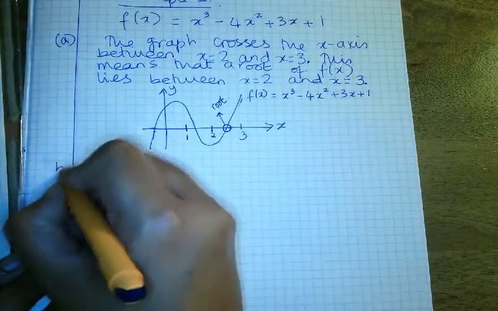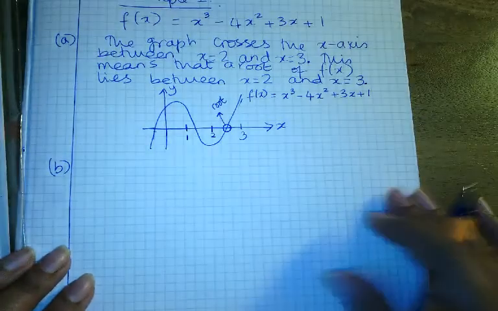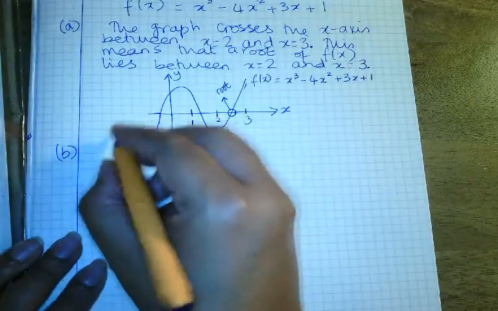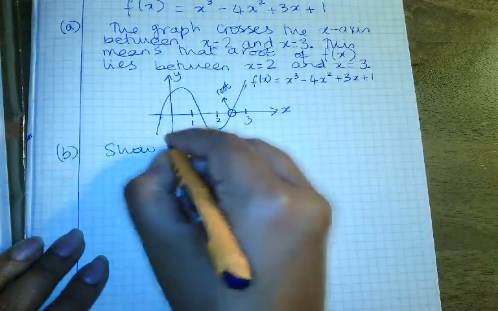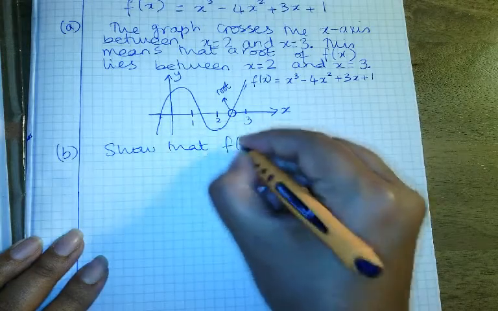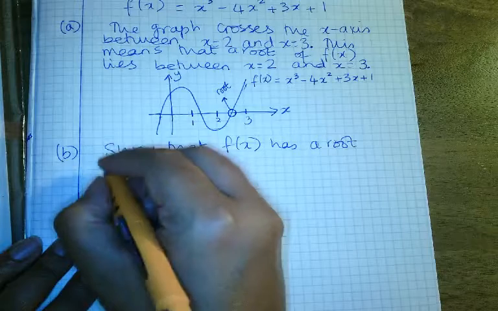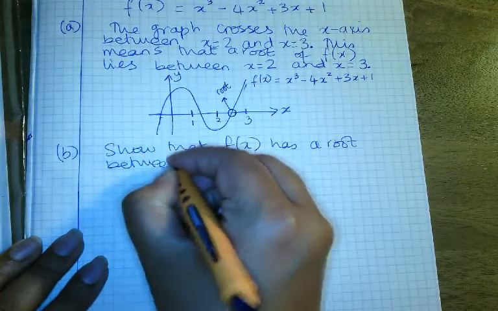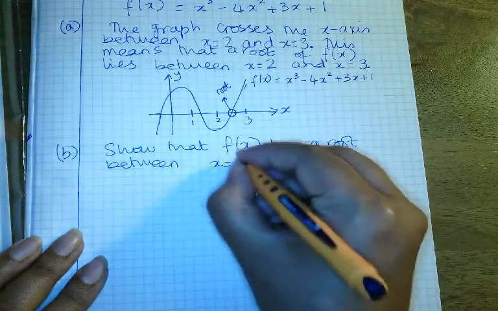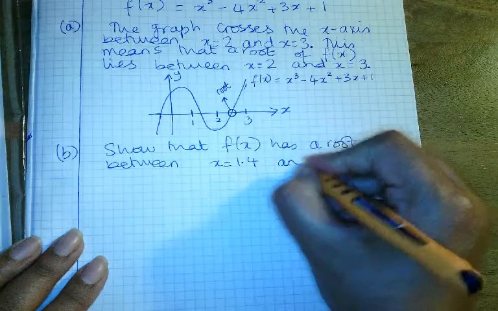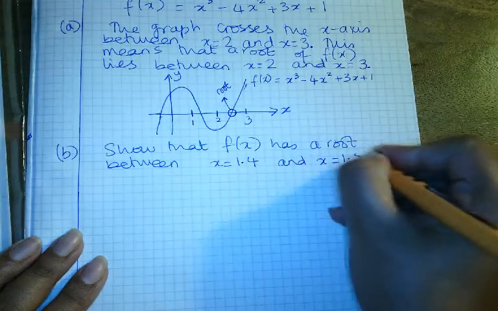Part B says, show that f of x has a root between x is equal to 1.4 and x is equal to 1.5.